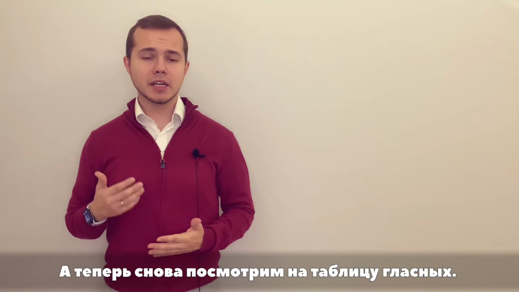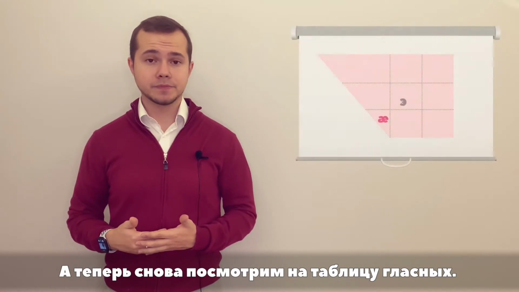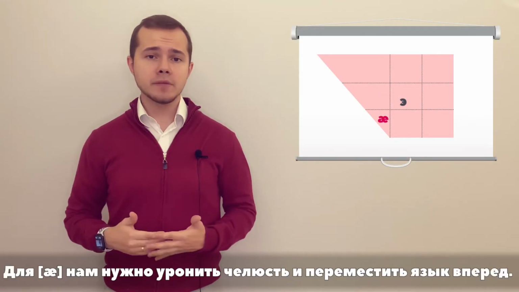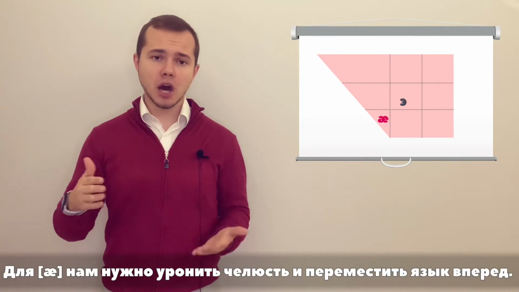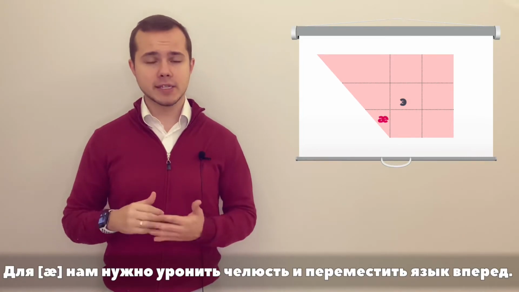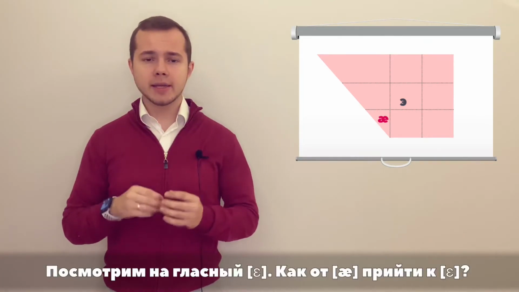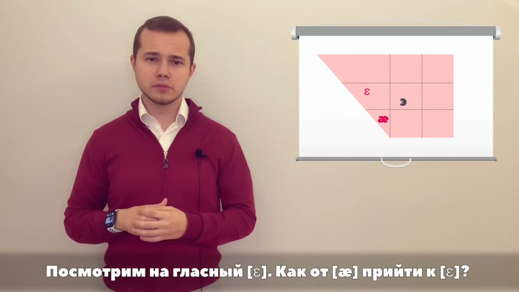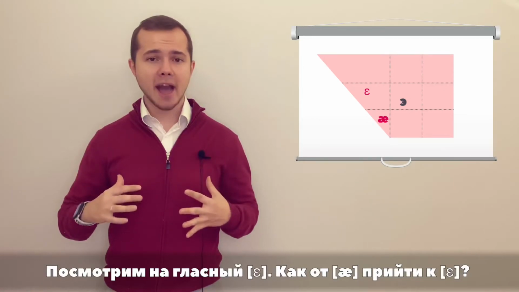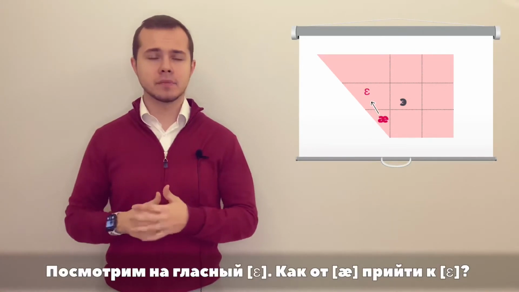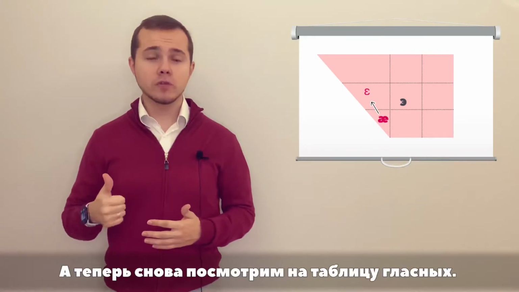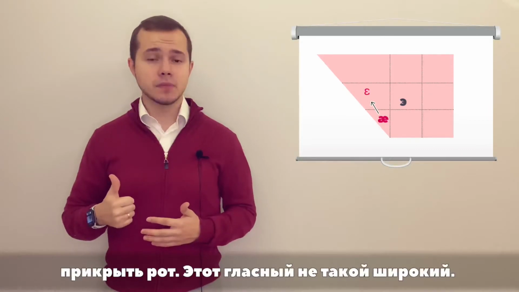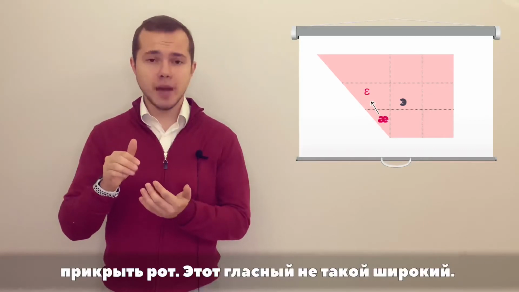And let's look at the vowel chart again. So for a, you had to drop your jaw and put your tongue in the front. If you look at e, what should you do to get from a to e? One very important movement is that you have to close your mouth.